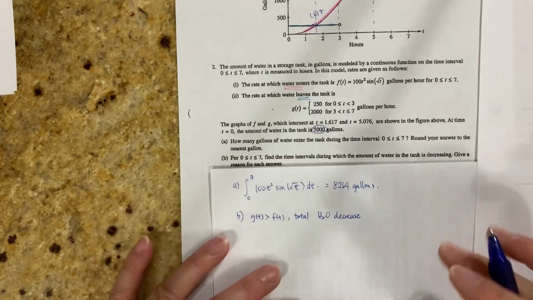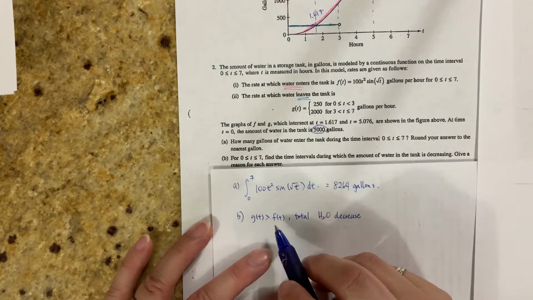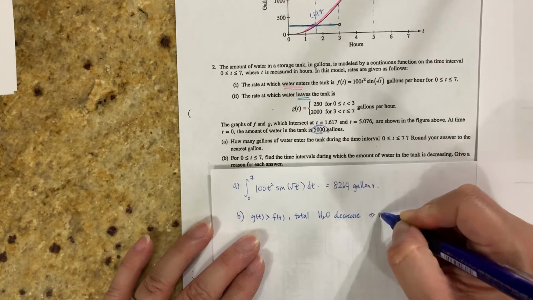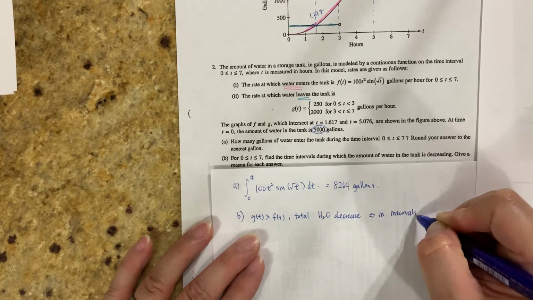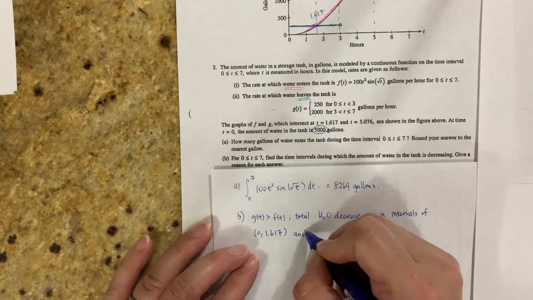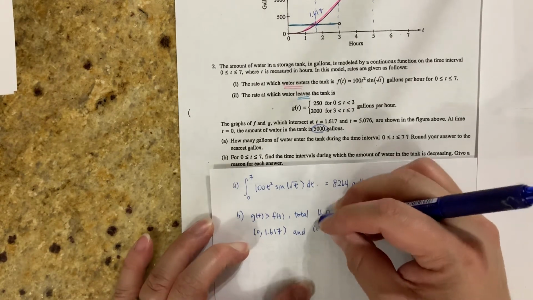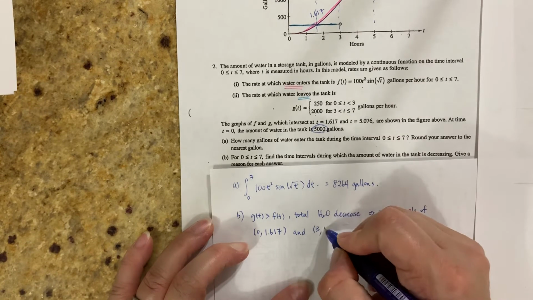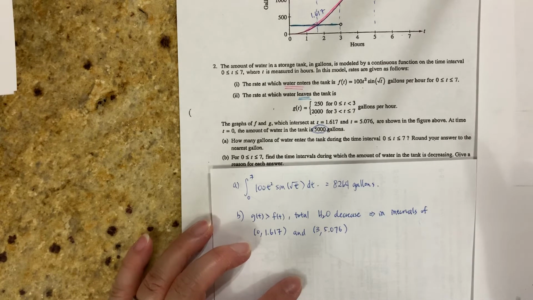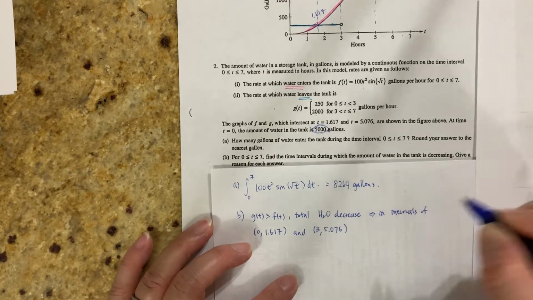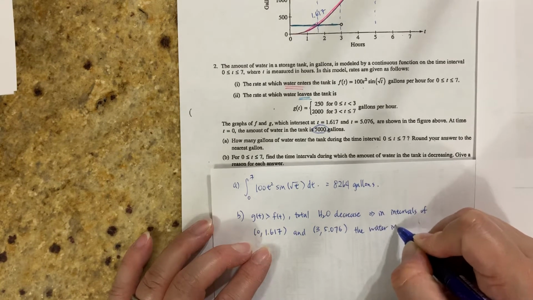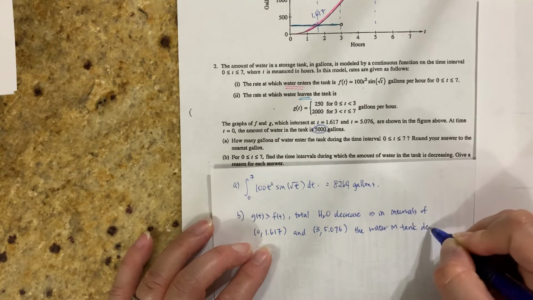Sorry, let me move it up. So when the water leaving is greater than the water entering, total water is going to decrease. Therefore, these are in the intervals of 0 to 1.617 and between 3 and 5.076 hours. All right, so this is when the amount of the water is going to be decreasing. So in the intervals in these hours, the water in the tank decreases.